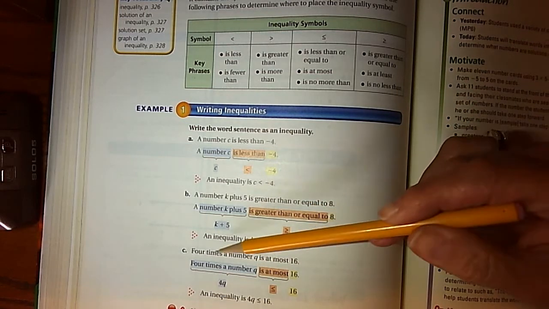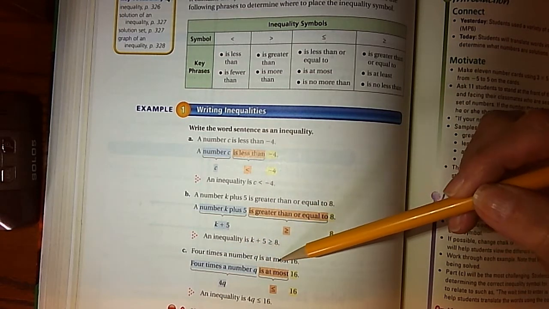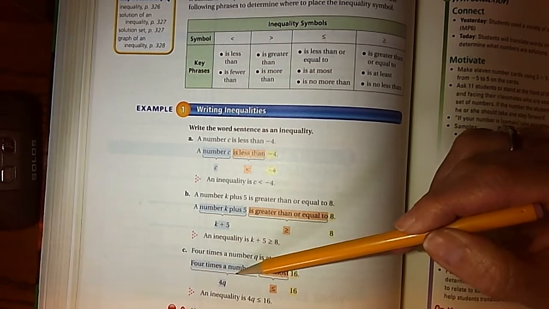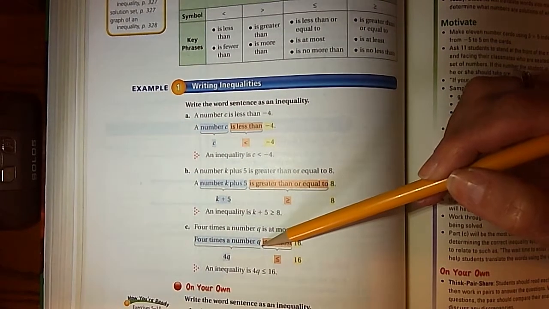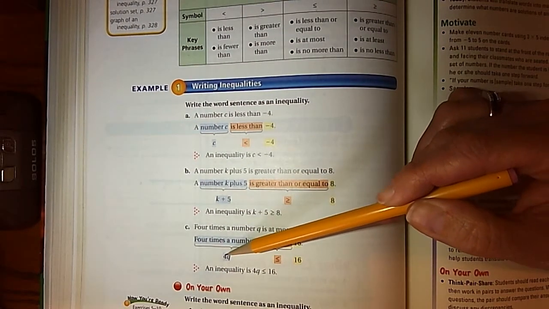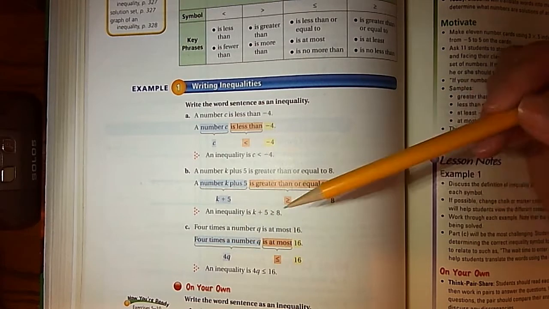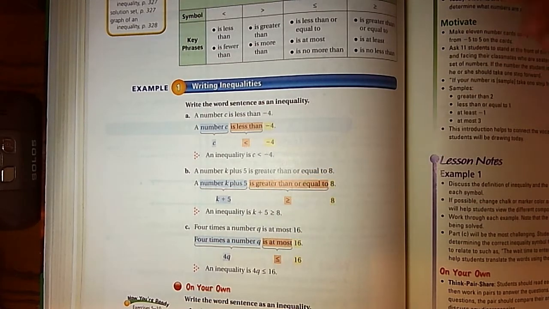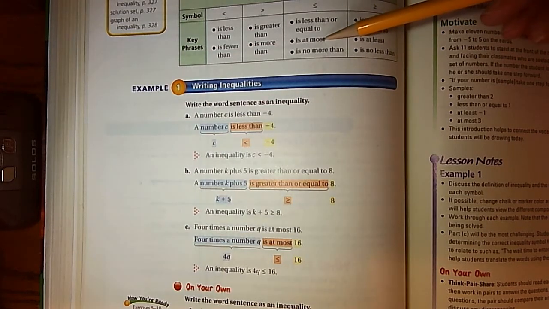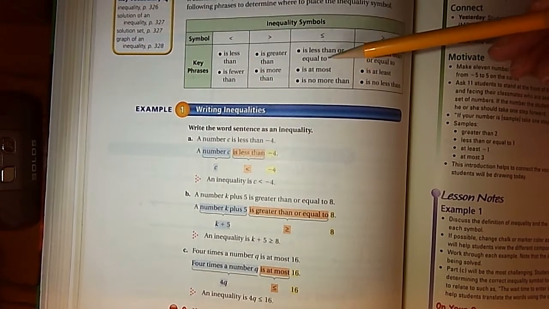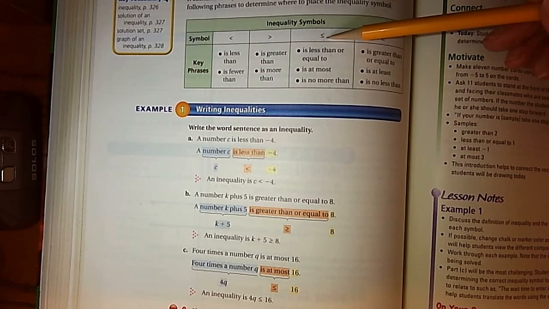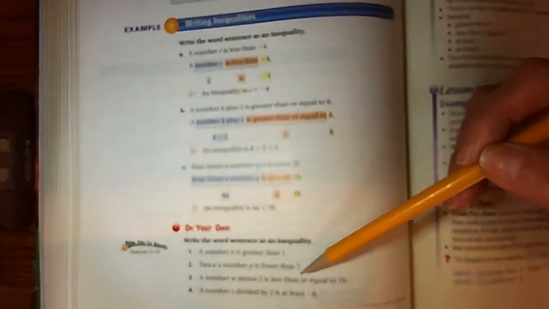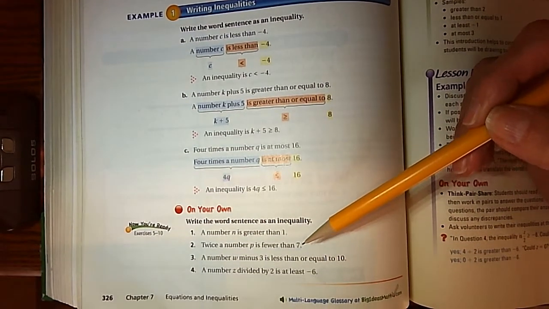And then the last one, 4 times the number Q is at most 16. 4 times a number Q, that's just 4Q, remember you could put the dot in the middle if you want, but no X, is at most. Now that might be a little tricky. You're really going to want to go back and use these charts. I find that right here, which is going to be this symbol, the less than or equal to symbol. And that's what they used. So now I'm going to go ahead and do these four down here.